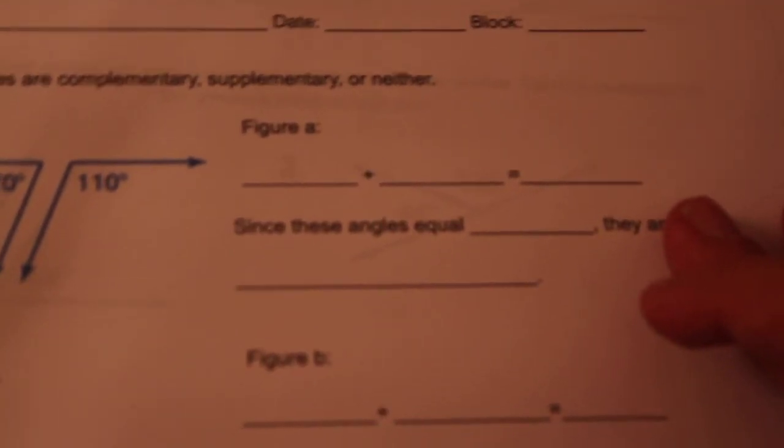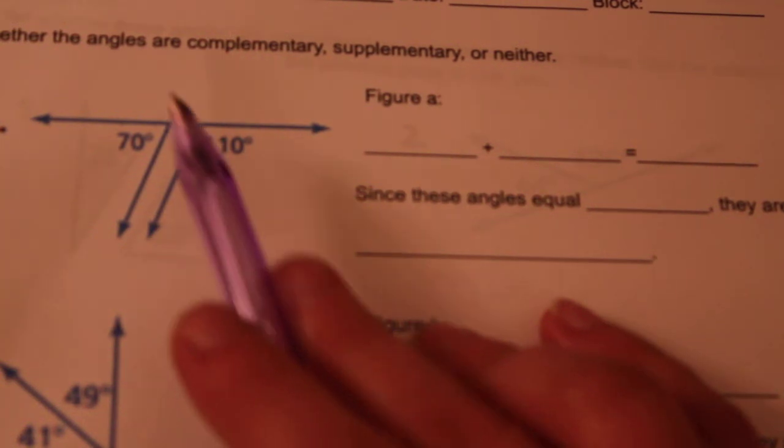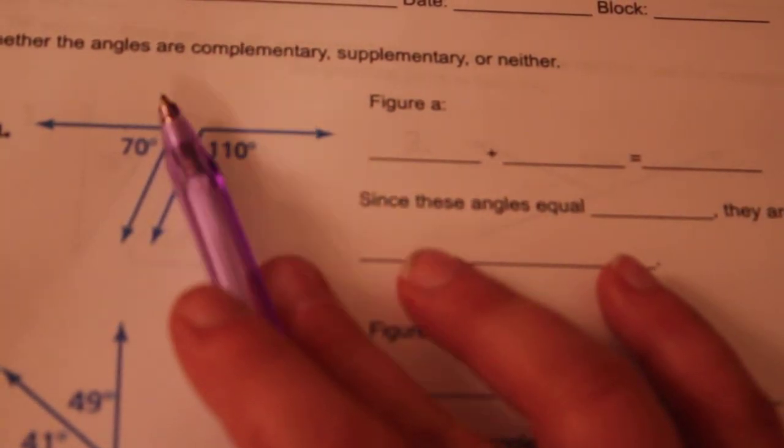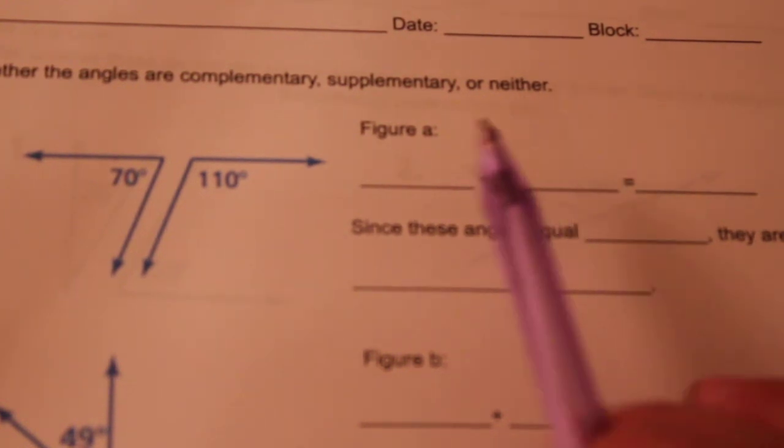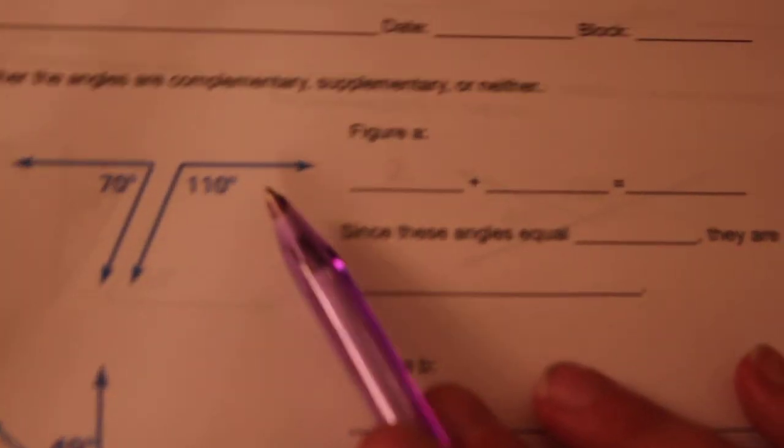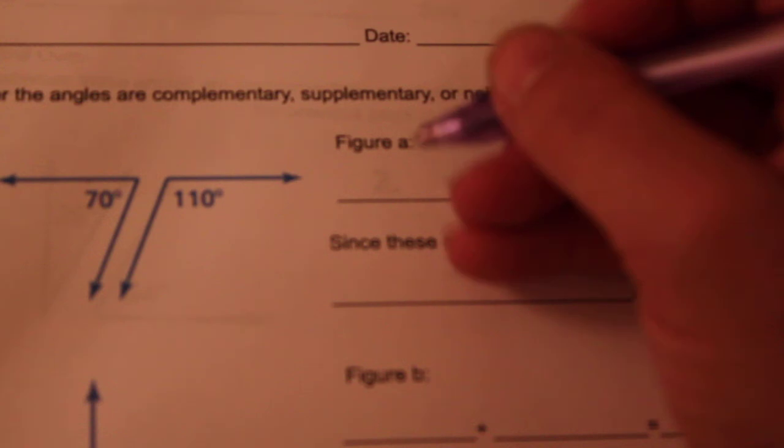Now, we're going to look at figure A. This right here is figure A. I would like you to tell whether the angles are complementary, supplementary, or neither. So right here we have 110 plus 70.